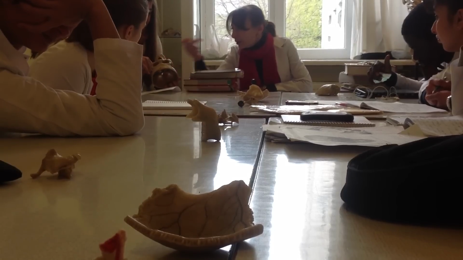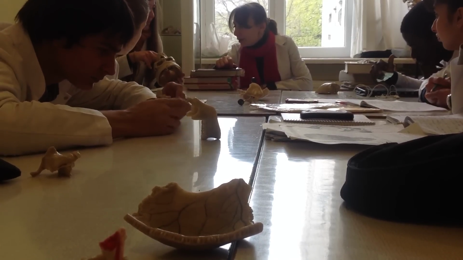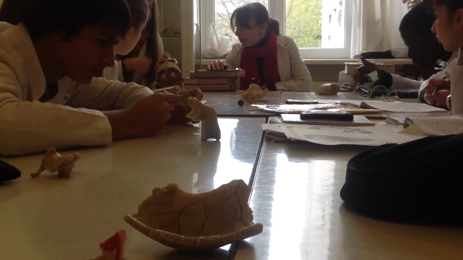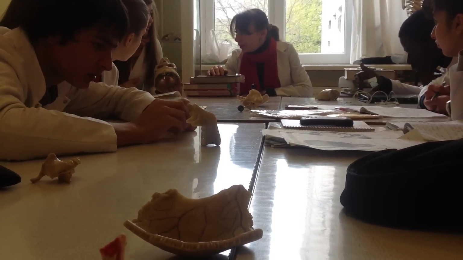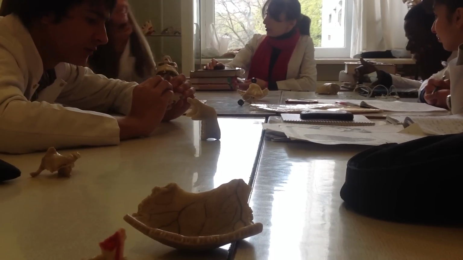How about this part? What would be the name of that foramen? Palatine foramen.